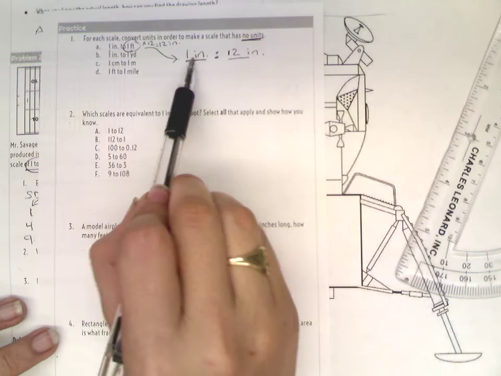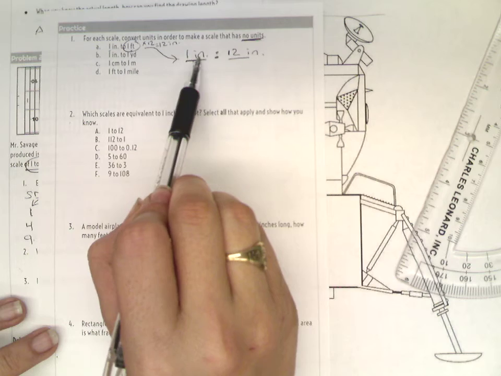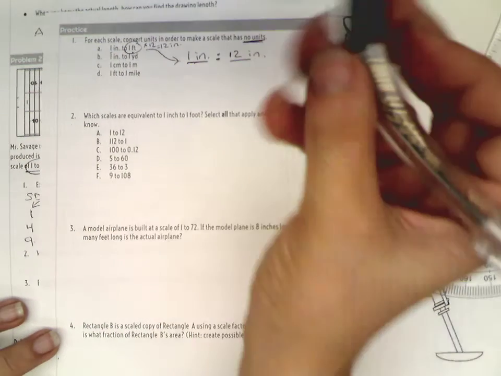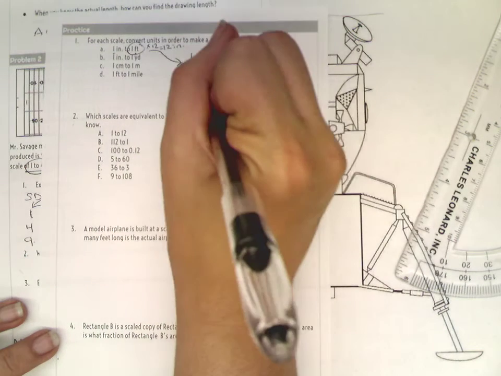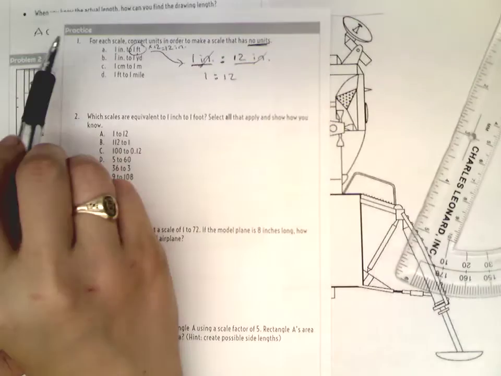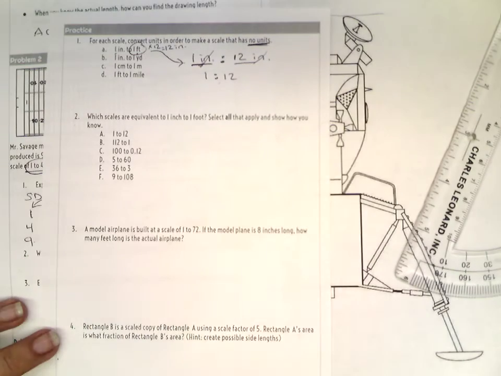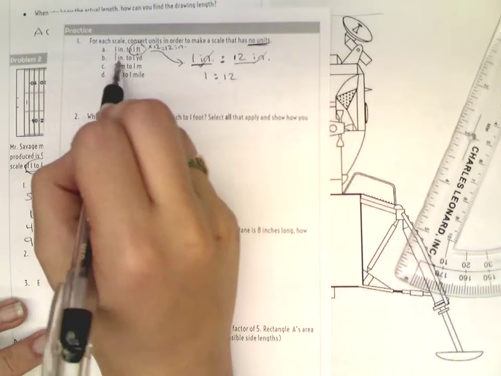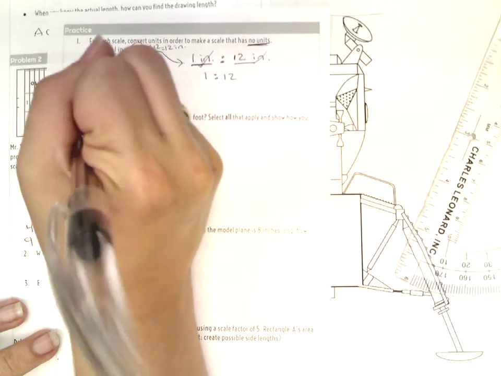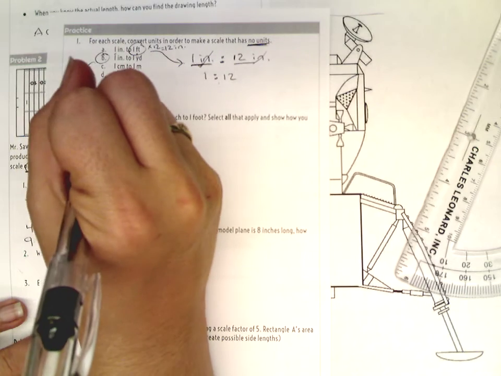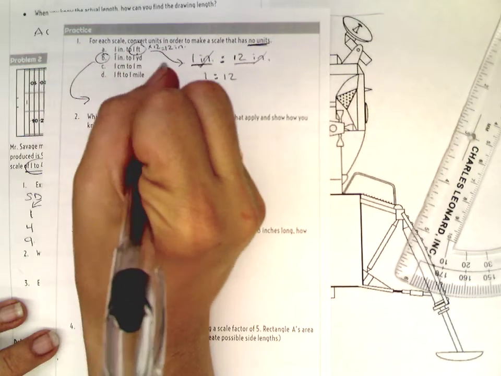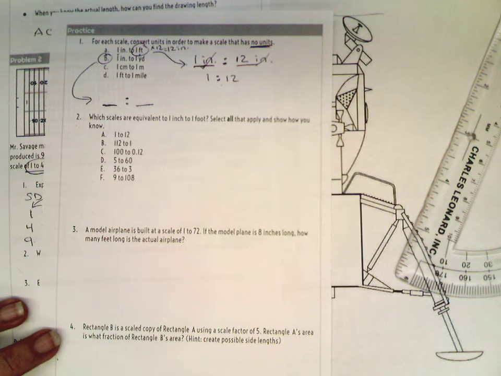Now I'm looking at the same thing. 1 inch to 12 inches. I could say that that's the same as 1 to 12. So for 1A, I would have 1 to 12. For 1 inch to 1 yard, let's take a look at this one as well. I want to get this to, again, numbers that are just on their own.